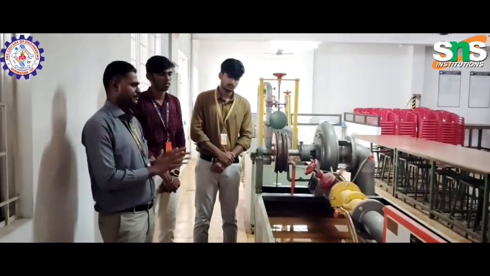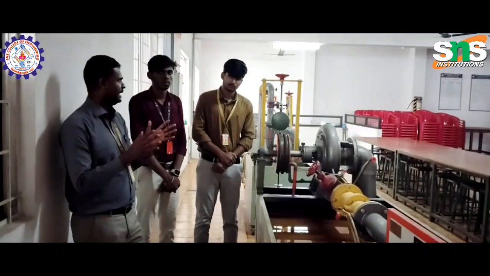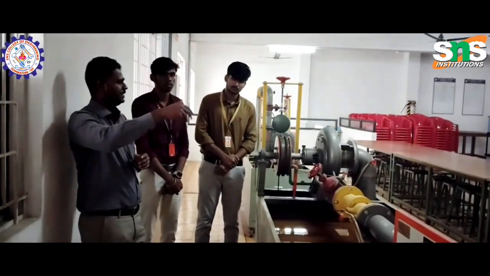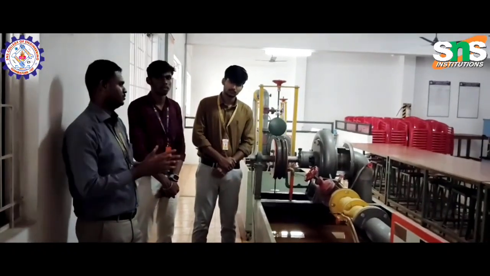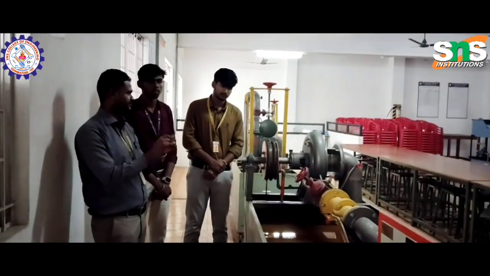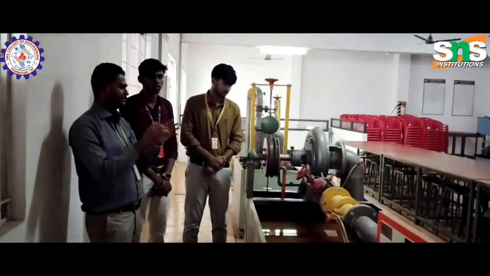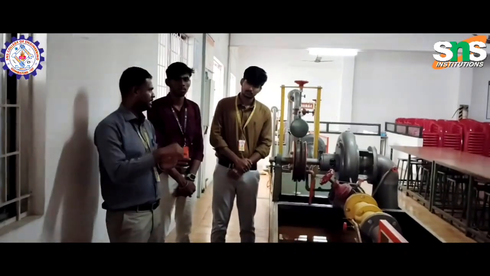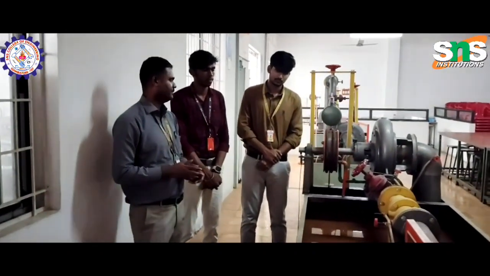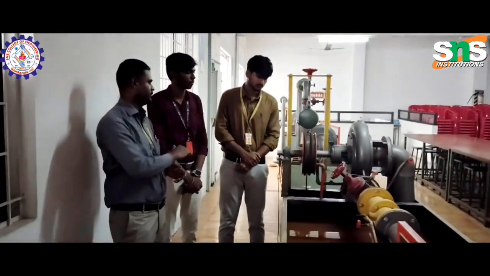Here, turbines are mostly used in dams. In the dam we have a catchment area. In the catchment area, during the rainy season, water is collected and stored in the dam, and we store the hydraulic energy of the water in the form of potential energy. Once we release the water in the dam, the potential energy is converted into kinetic energy. The kinetic energy is used to run the turbine blades so that hydraulic energy is converted into mechanical energy.